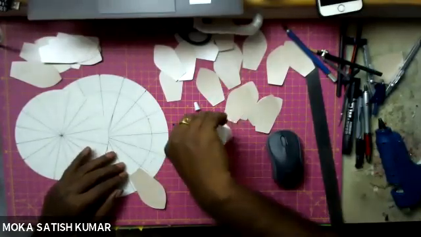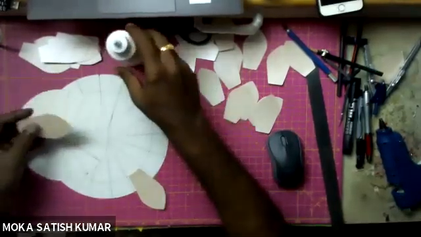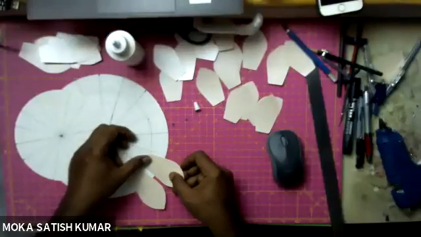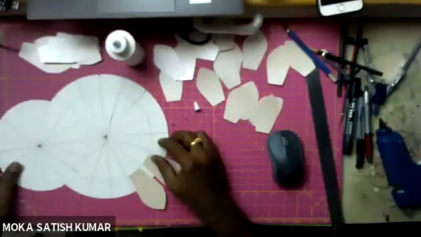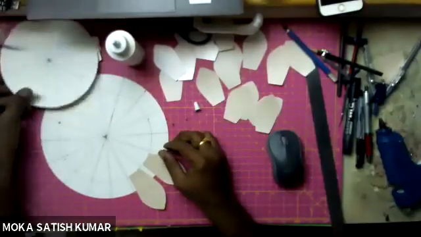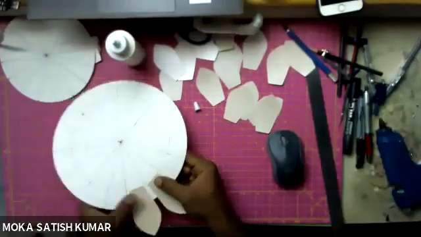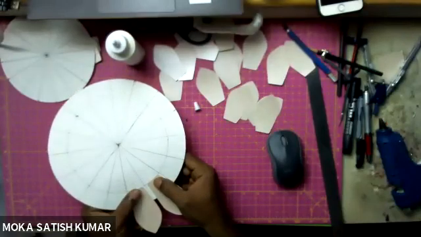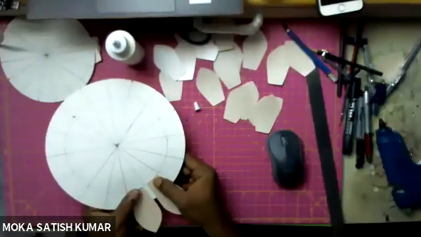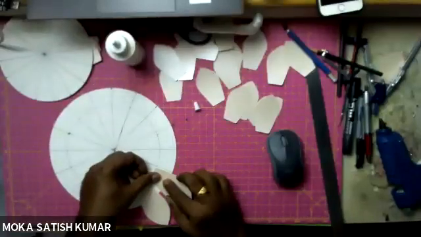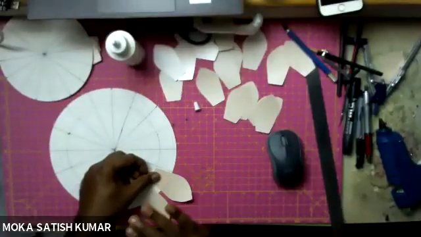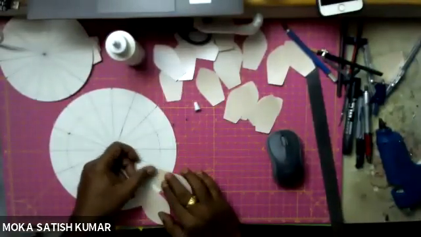The disadvantage of the glue gun is that sometimes it dries quickly and then will not give a flat look. Some portion will come up and some portion will come out like that. It will not give an equal surface fixing.